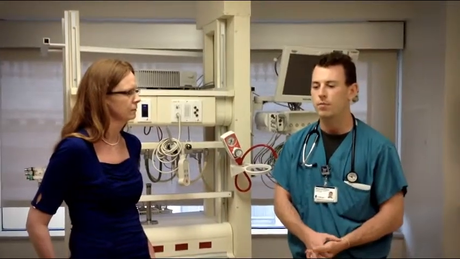This mode is a spontaneous mode of ventilation. The patient does a lot of the breathing on their own. We use it to wean patients off the ventilator, and there are different levels of pressure support from real low to high. We just try to make sure the patient's comfortable and synchronous with the ventilator.